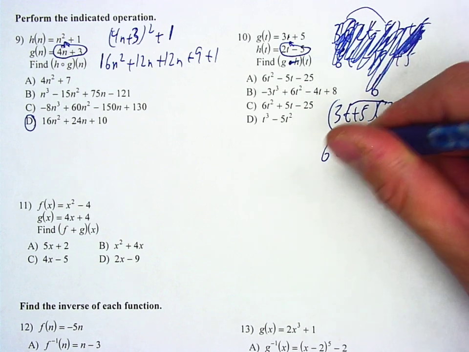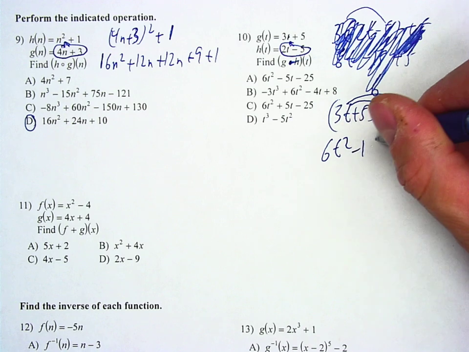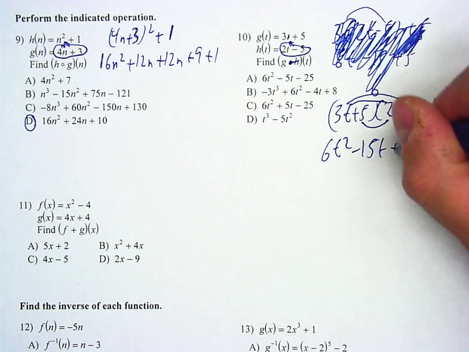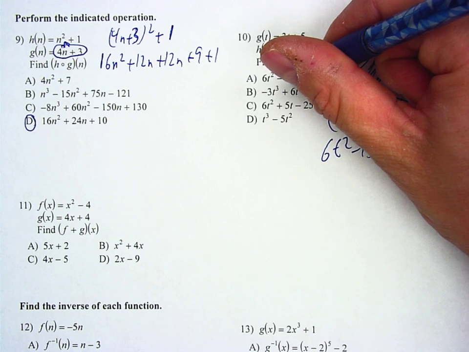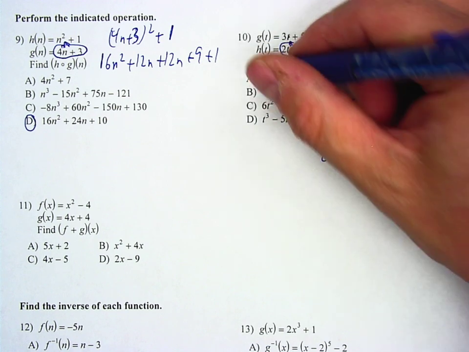So that's 6t squared minus 15t plus 10t minus 25. Negative 15t plus 10t is negative 5t. Good, option A.